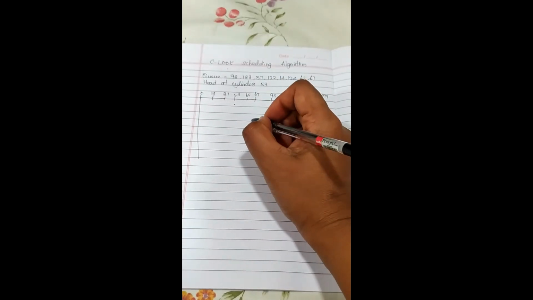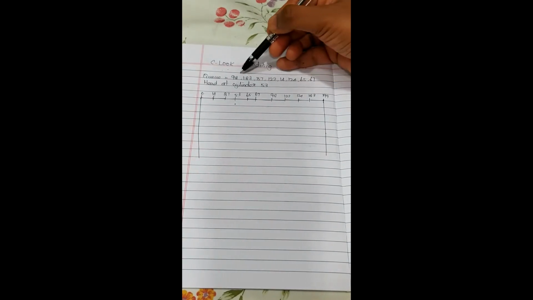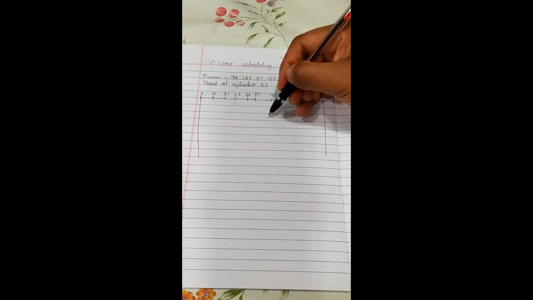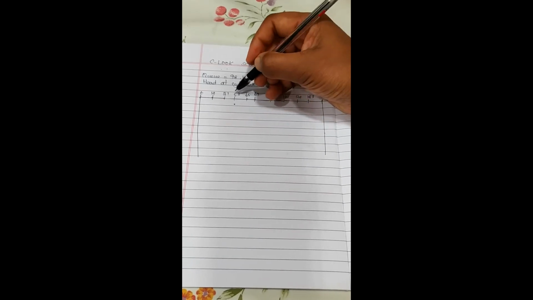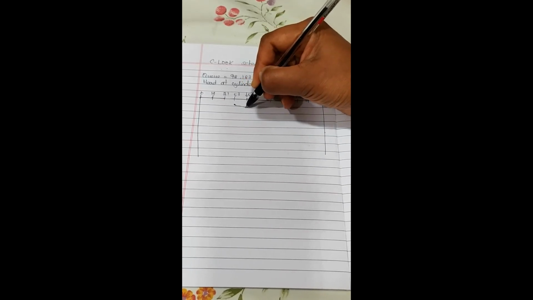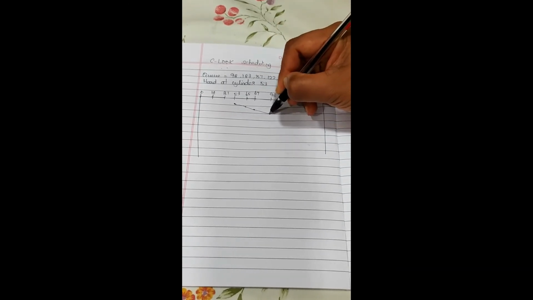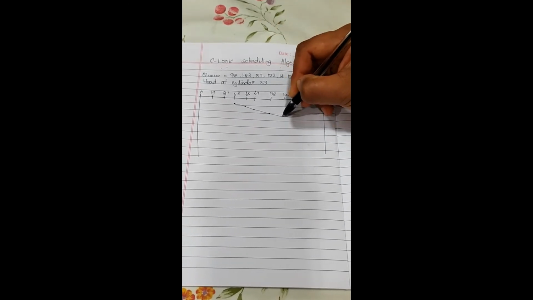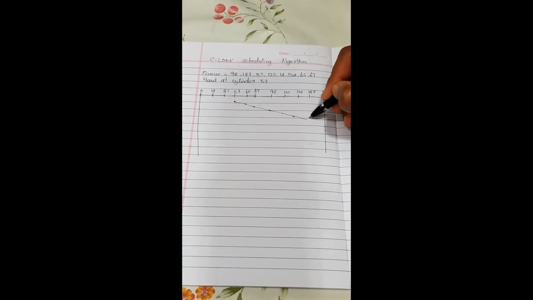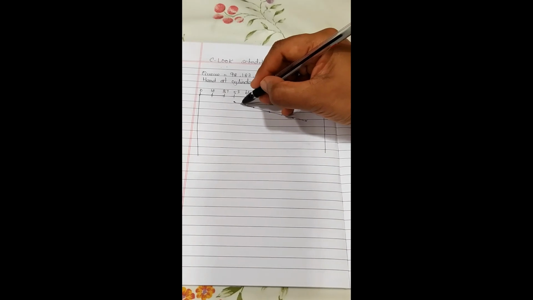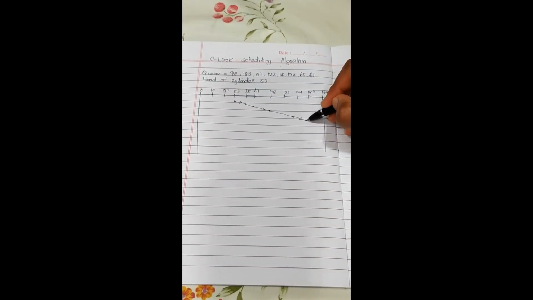Let's see. As I write only the requests on the top, we don't have to bother about this one. We just go with the numbers from disk arm position 53. It goes to 65 and then to 67, then to 98, 122, 124, and then it goes to 183. Let me draw the direction.